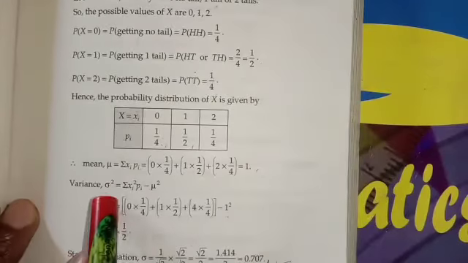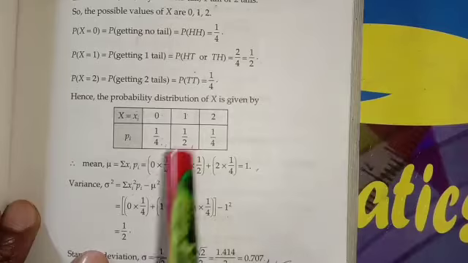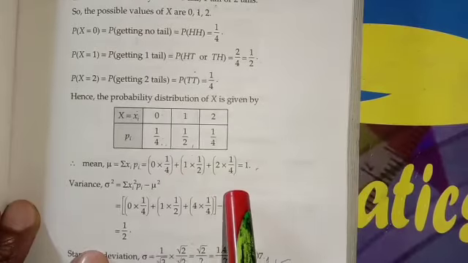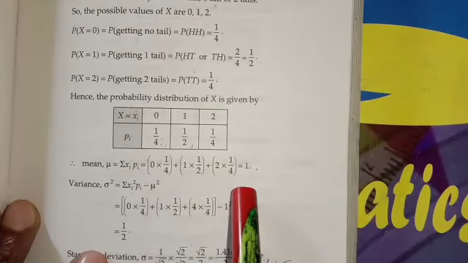The mean is equal to summation xi pi. Summation xi pi means 0 into 1 by 4, 1 into 1 by 2, 2 into 1 by 4. Total you are getting how much? 1 by 2 plus 1, that is 1.